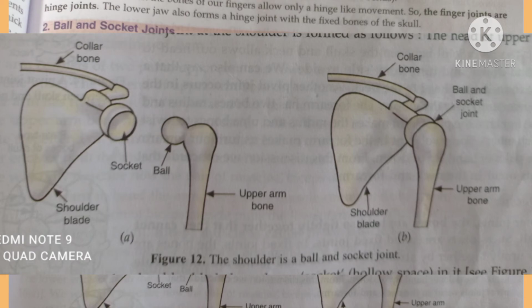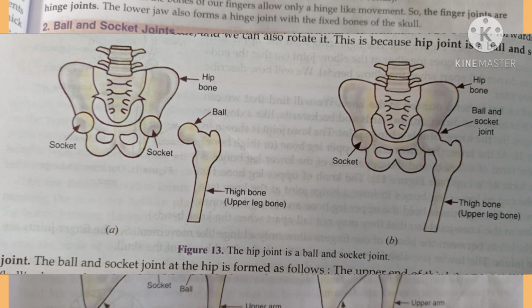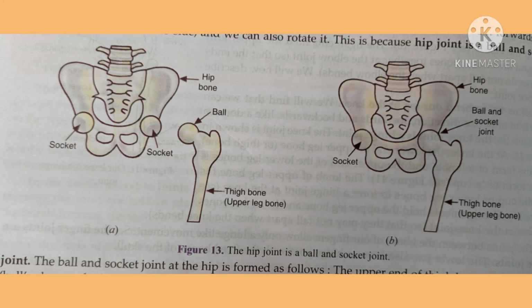Now look at figure 13a. The upper end of the thigh bone, that is the femur, is round like a ball, whereas the hip bone has a socket or hollow space in it. Look at figure 13b. At our hip, the ball on the top end of the thigh bone fits into the socket in the hip bone to form a ball and socket joint.